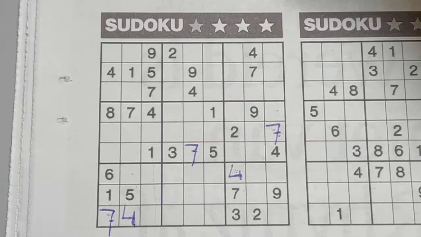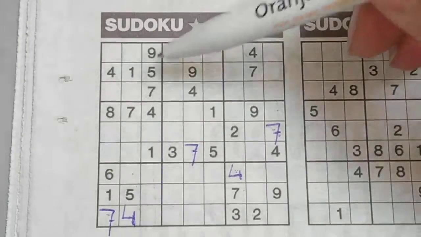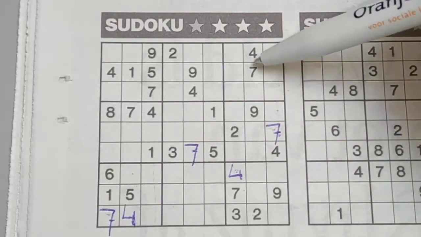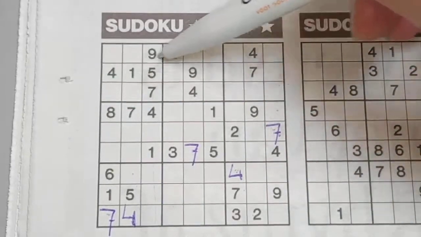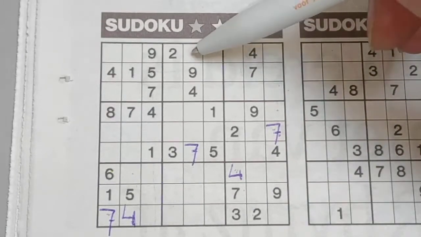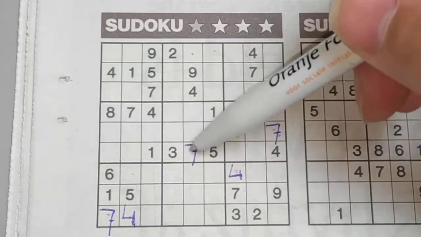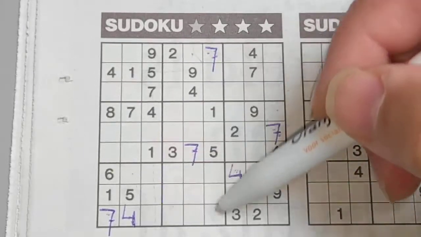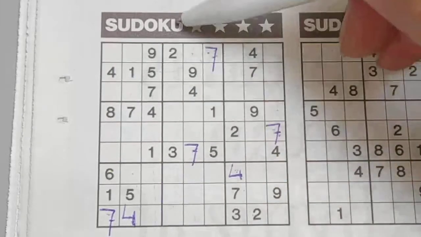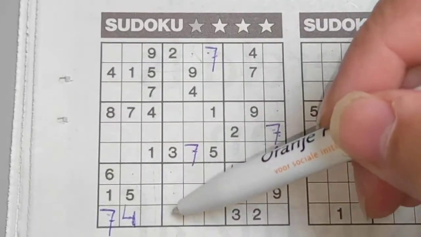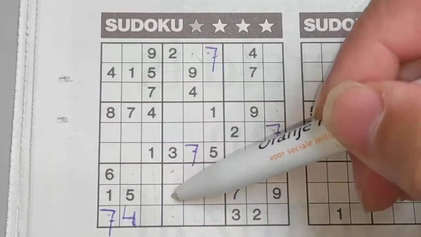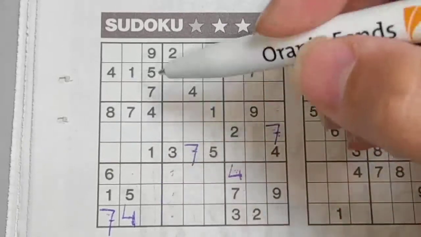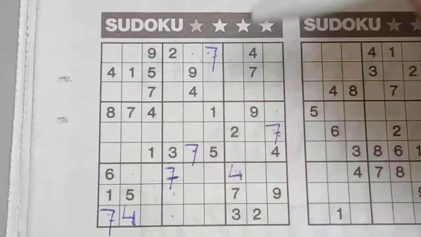And then yes, 7 in the third column, third row, 7 in the second row, so in the first row the only 2 places for the 7 should be here or there, but I see here 7, no 7 there, 7 should be here. 7 in this column, 7 in the middle column, so the column next, the only 3 places for the 7 should be here, here or there, but I see here 7, no 7 there, here 7, no 7 there, only place for the 7 should be here.